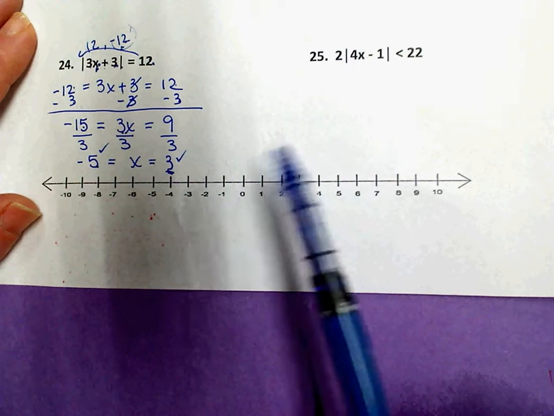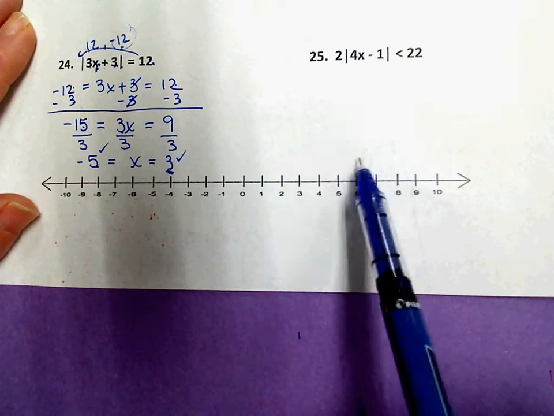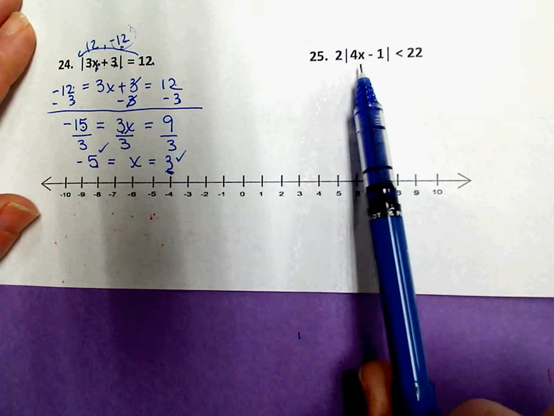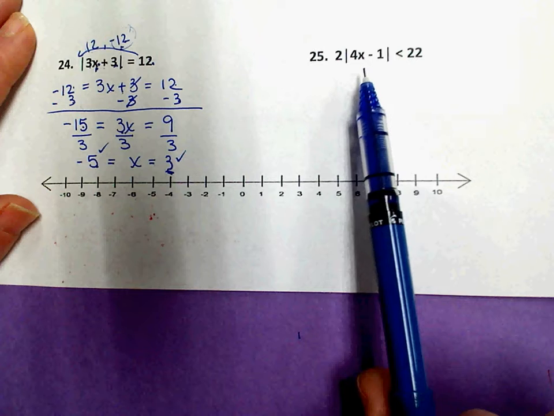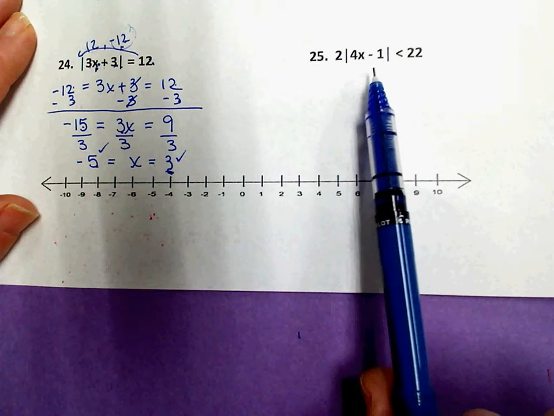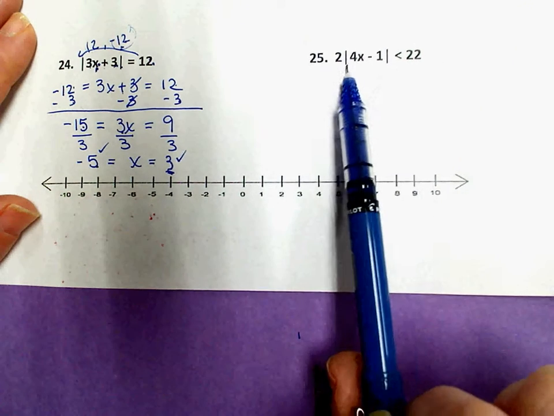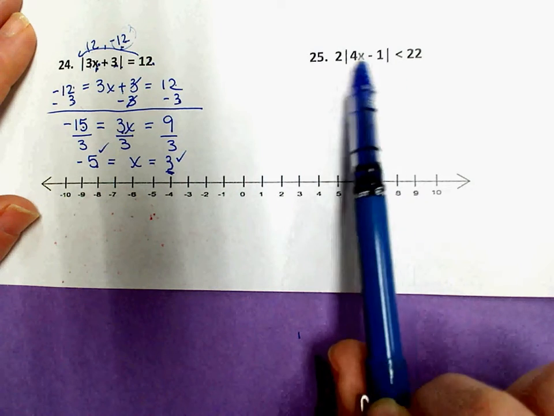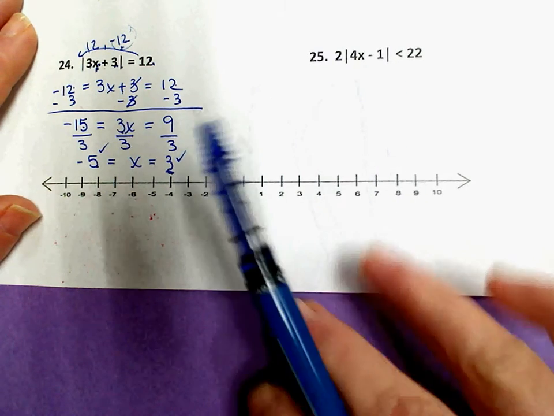When you solve absolute value equations or inequalities, you have to take into account that there could be two different answers. But before you can even set up the two different parts, the absolute value bar portion of the problem has to be by itself.